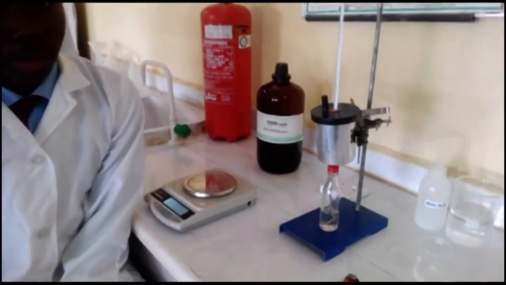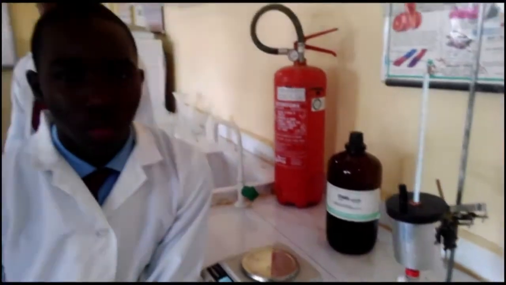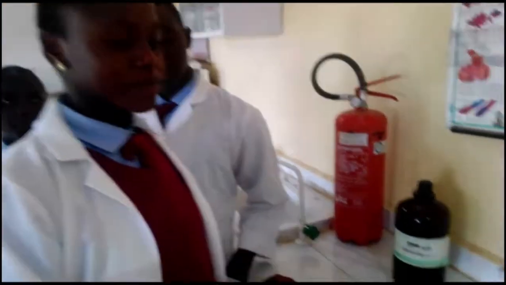Ethanol burns completely in oxygen to give carbon dioxide and water. In the experiment, the heat of combustion of ethanol will be determined from the amount of ethanol used to raise the temperature of 100 grams of distilled water. Now, Sylvia will show us the materials needed for the experiment. Thank you.